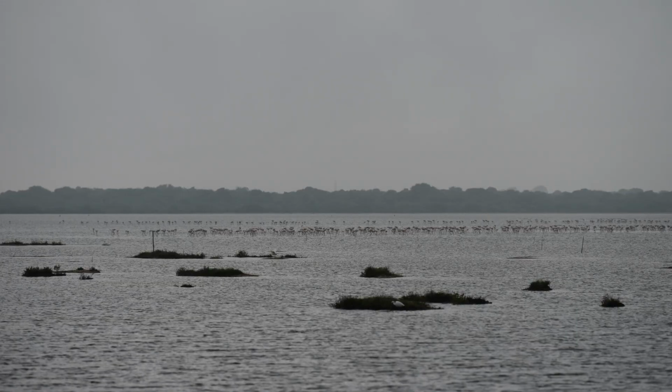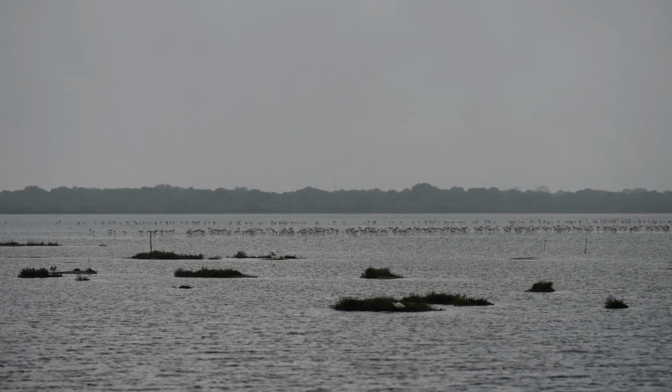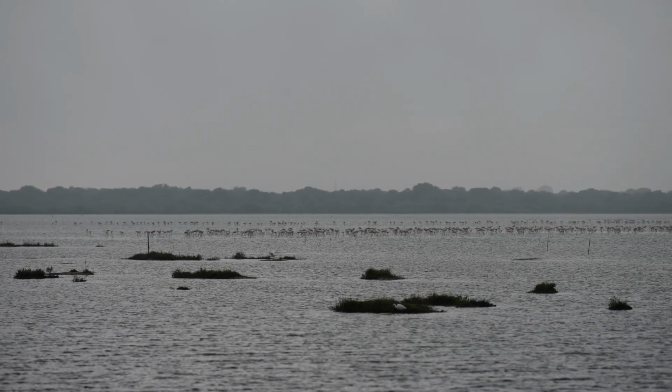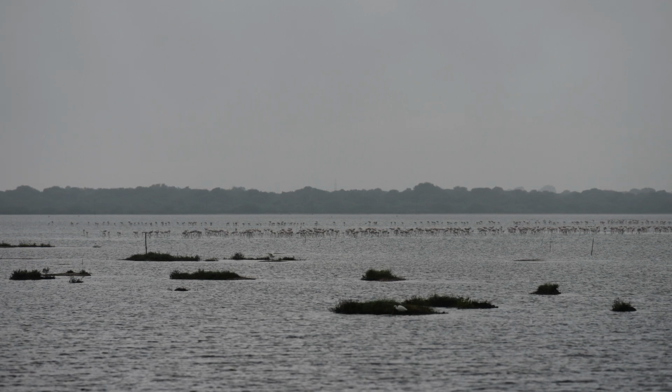So recently you have started studying the Pulicat Lake, and probably you are one of the few people possibly studying the Pulicat Lake. Pulicat Lake is this huge brackish water lake which is very close to the university campus. So why did you choose Pulicat Lake? What drew you to Pulicat Lake?